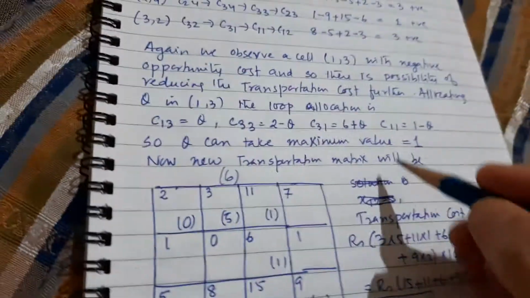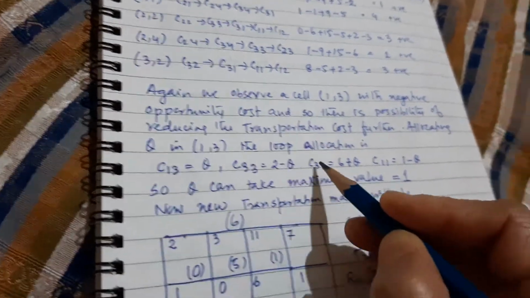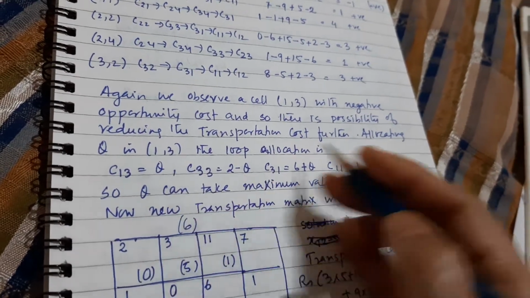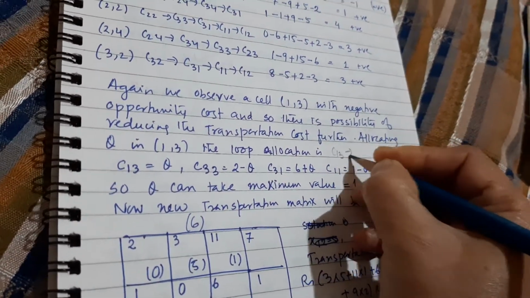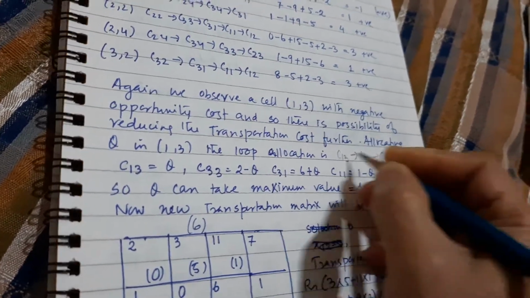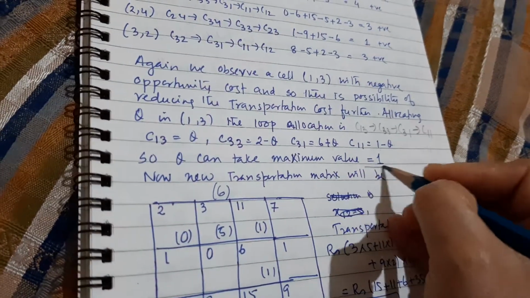Okay. So what we are getting here? We get C13 equal to theta, C33 we can put 2 minus theta, C31 will be 6 plus theta and C11 will be 1 minus theta. This is the loop. The loop is your C13 to C33, then C31 and then C11. So the loop is like that. And if I look into this, theta can take a maximum value of 1.